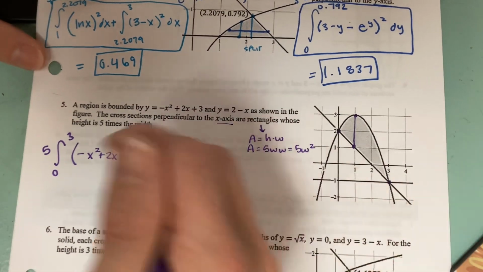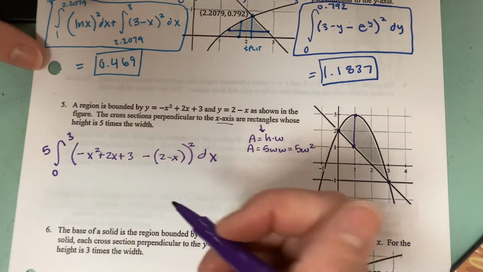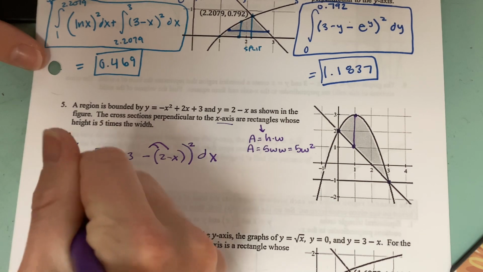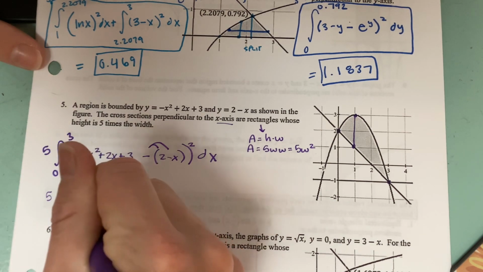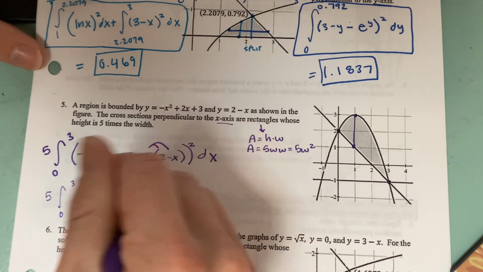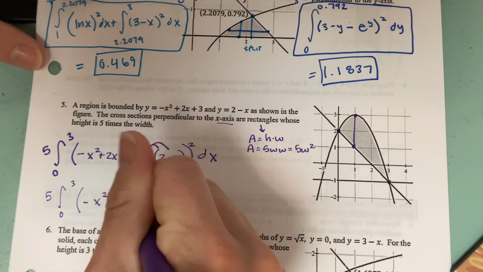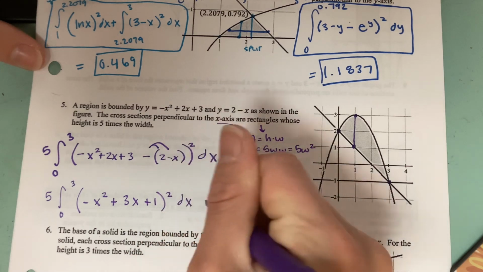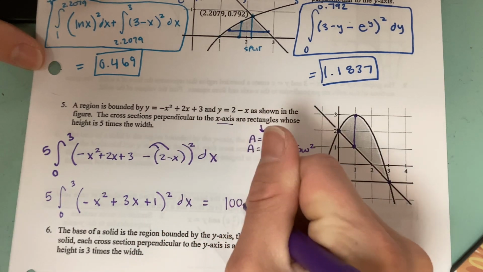So then here is your integral. You could simplify that if you wanted to. That's not too bad to simplify. Distribute the negative. So you get negative x squared plus 3x plus 1 squared dx, which is going to be 100.5.